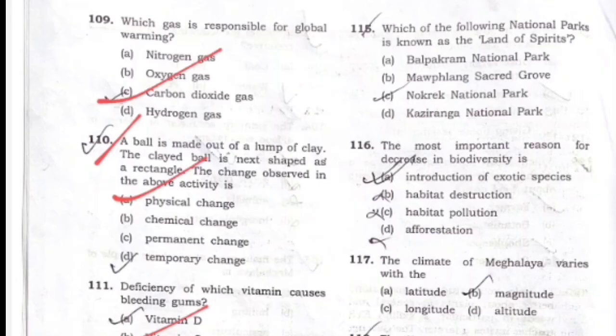So next question: which of the following national parks is known as the land of spirit? The correct answer is A, Balpakram National Park. A is the correct answer, Balpakram National Park.